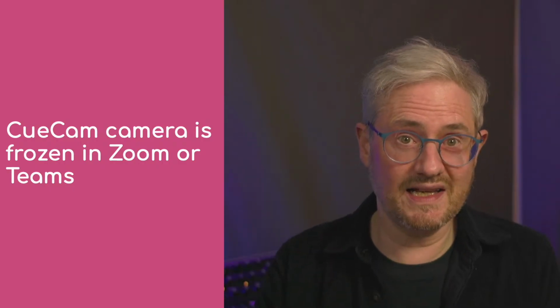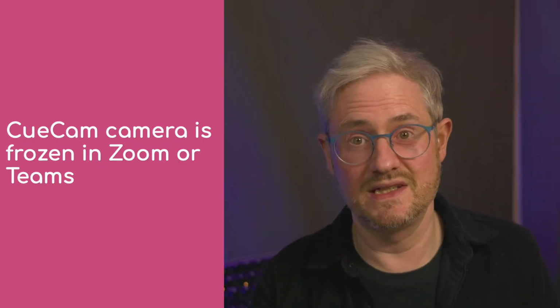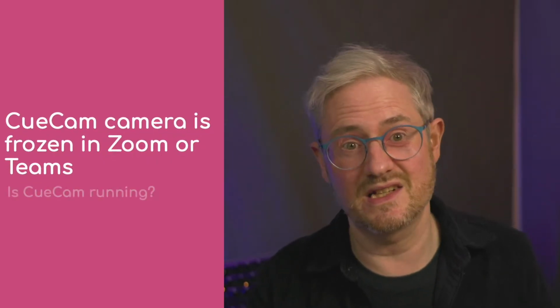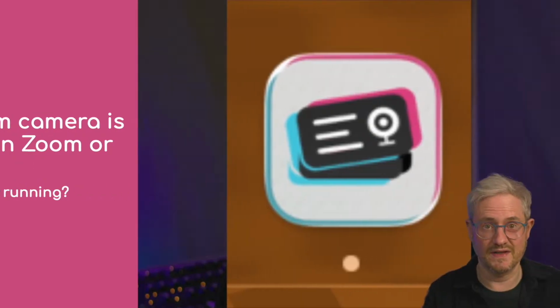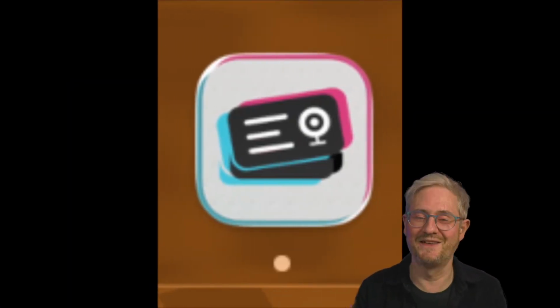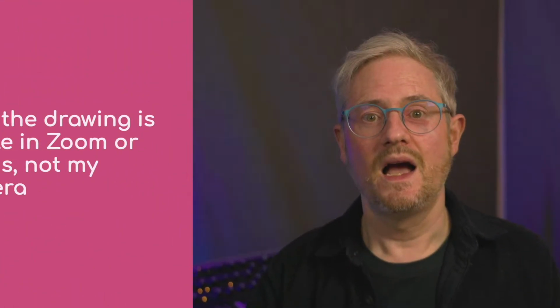I heard this one: CueCam camera is frozen in Zoom or Teams. So the thing to check there is, is CueCam running? Has it got a little dot under the icon? If it's not, just fire it up. Just make sure it's got a little white dot under it. Now, if CueCam is running, just try quitting and relaunching, right? And just see if that brings it back.